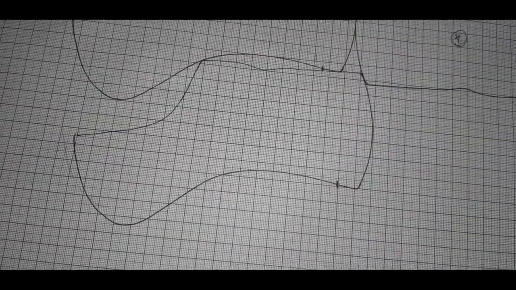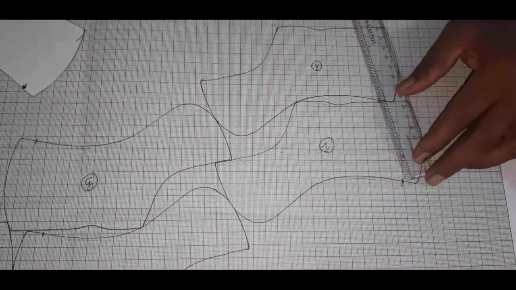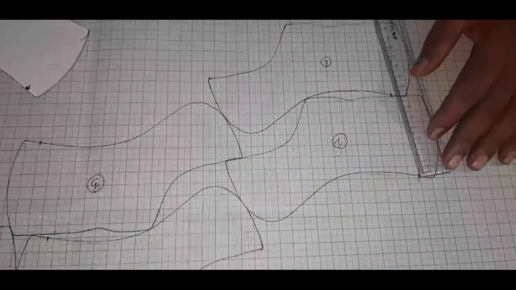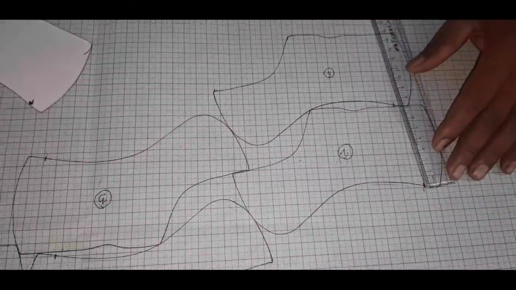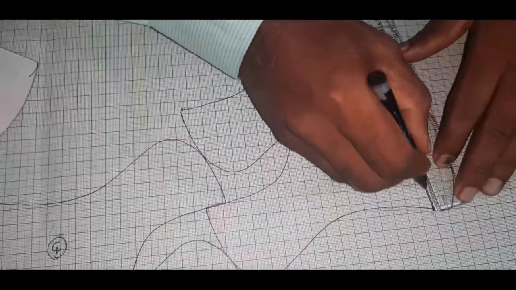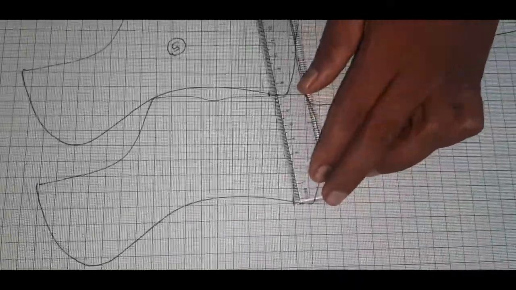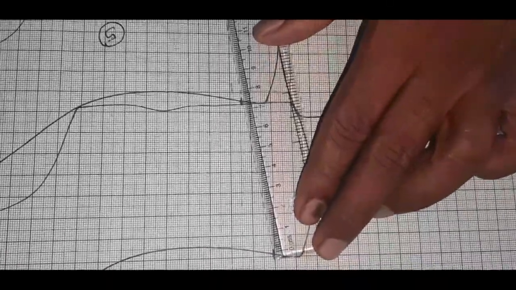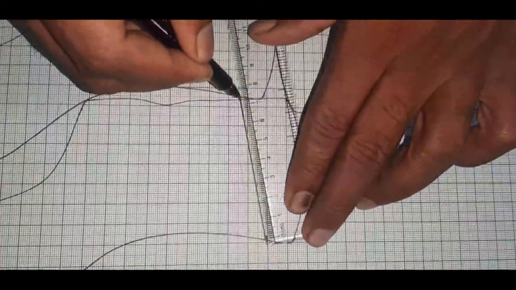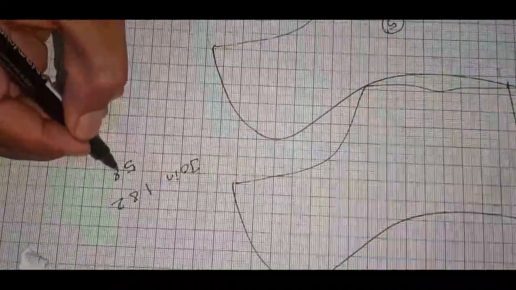So now you should join 1 and 2 reference point, and 5 and 6 reference point.